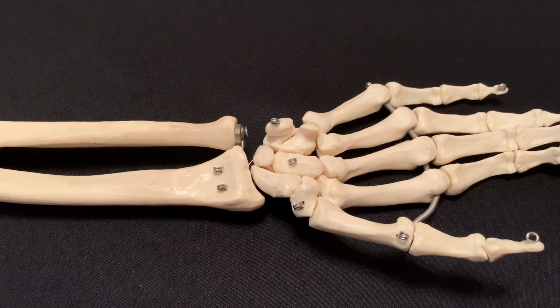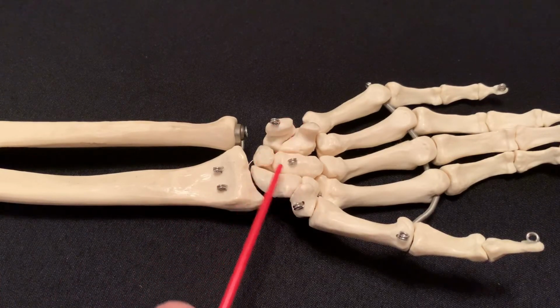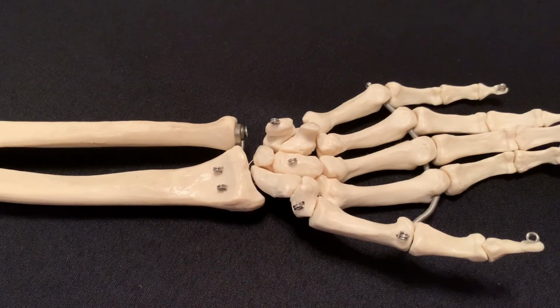Although it looks like it might, the ulna does not actually articulate with any of the wrist bones. There's an additional space in there that separates those two sets of bones, so that there is no such thing as an ulnar carpal joint. It does not exist. There's only the radiocarpal joint and then all of the intercarpal joints that make up the wrist. So how about the rest of the hand then?